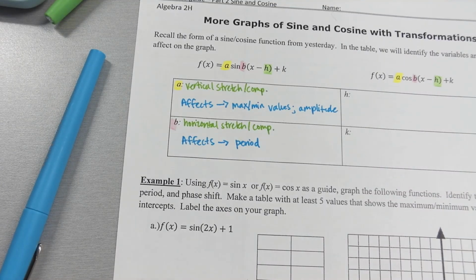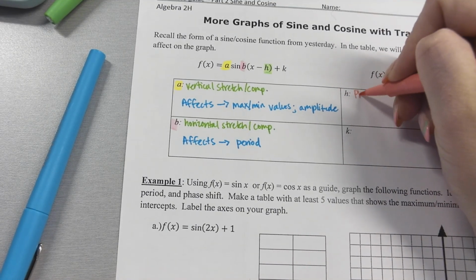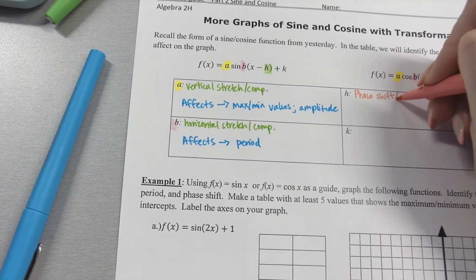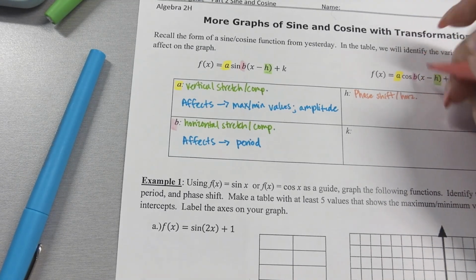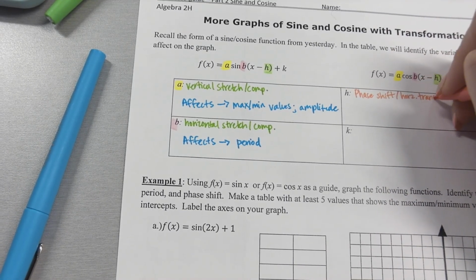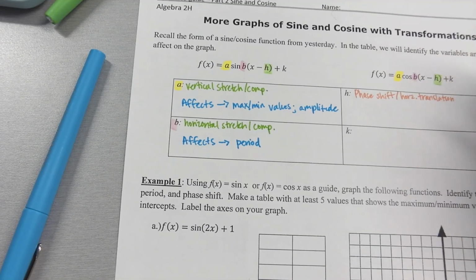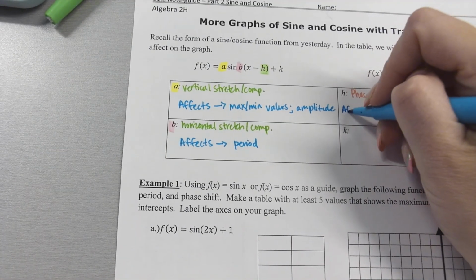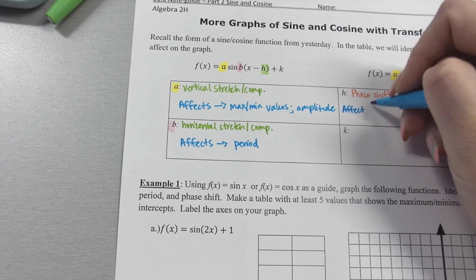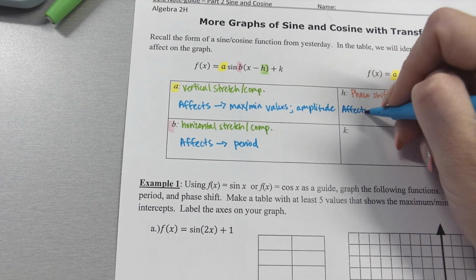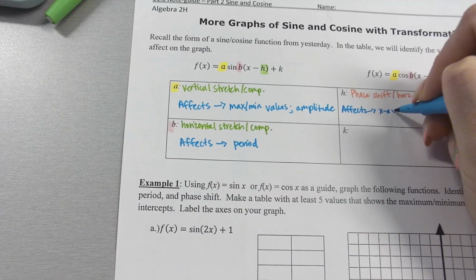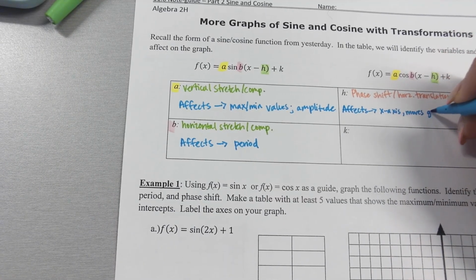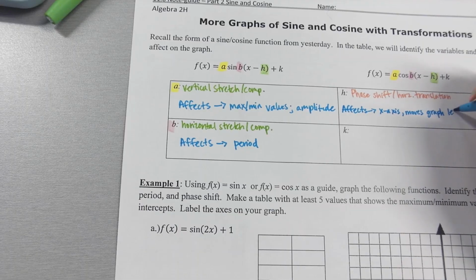So a phase shift, and that is going to be the same thing as a horizontal translation. So it moves it left or right. Okay, so that means it's going to affect the x-axis. Okay, and it moves your graph left or right.